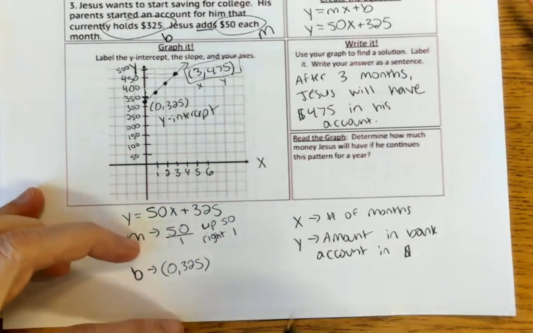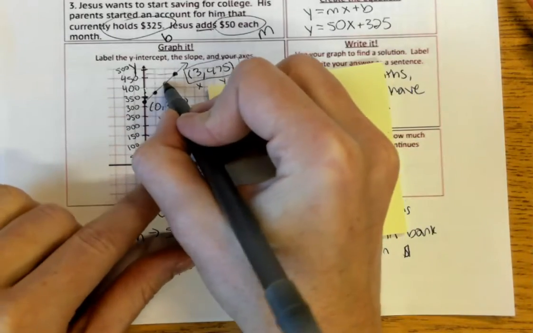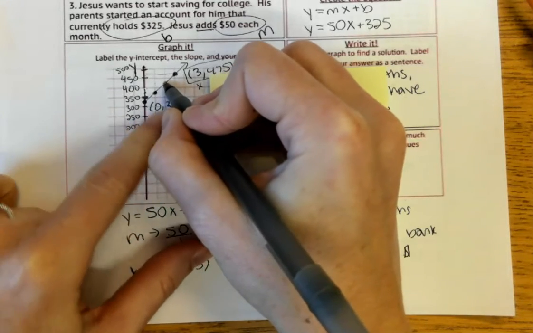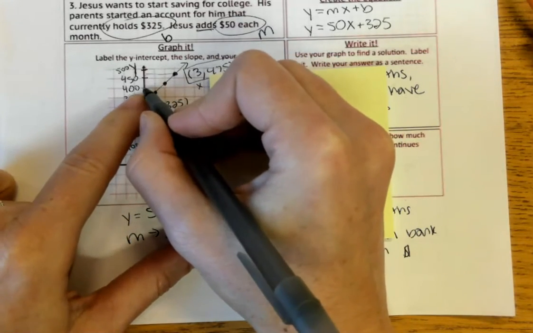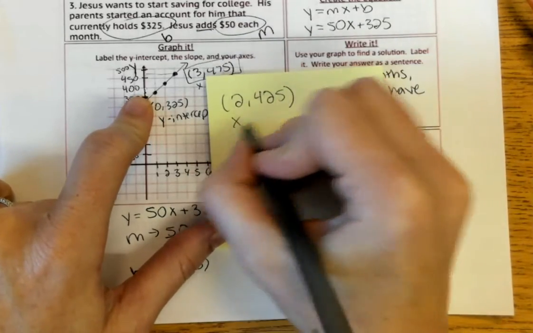What's another solution that you could have used? Instead of doing 3, 475, we could have used this point right here. This point, the x is 2, and it looks like the y is in between 400 and 450. So that would have been 425.